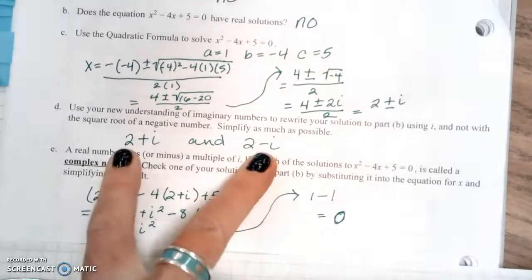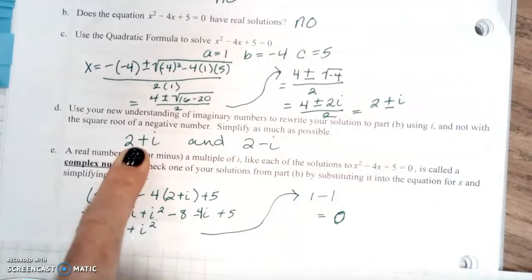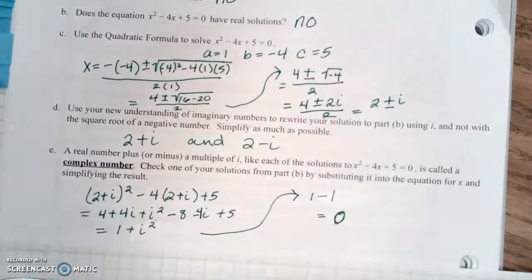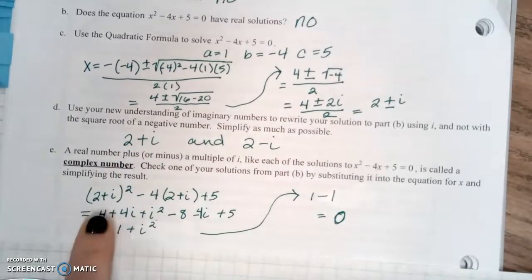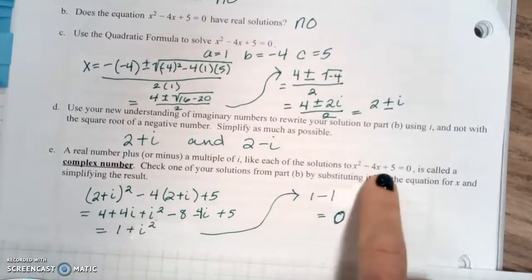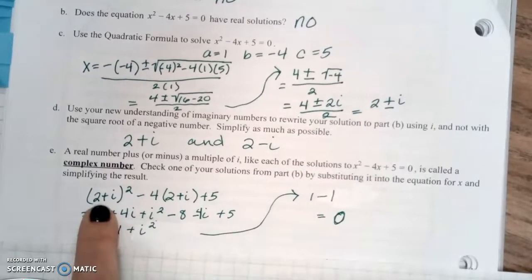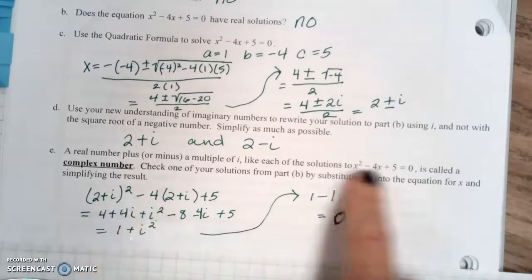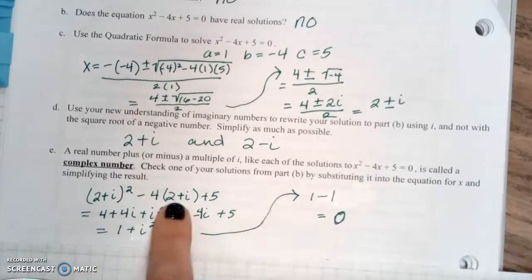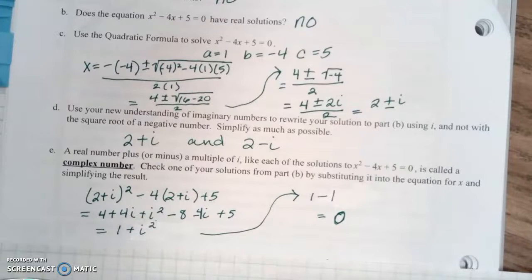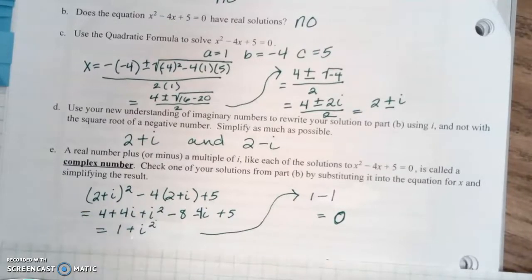So you can choose either of these two. I chose the first one just because it came first, no other reason, and plugged it into this equation right here. So in for this x, I plugged in 2 plus i, and in for this x right here, I plugged in 2 plus i. And then we simplify. So this first one you have to FOIL out.